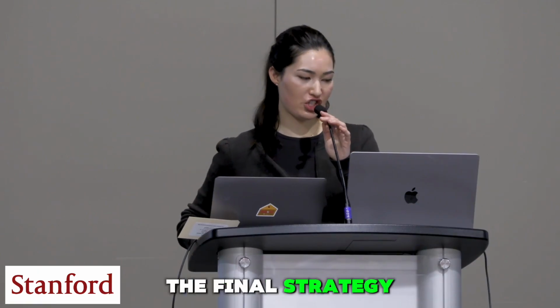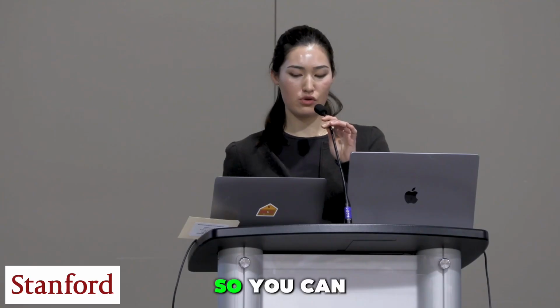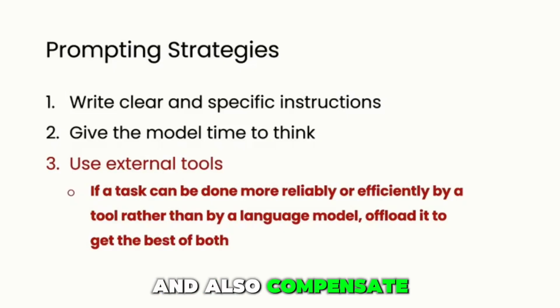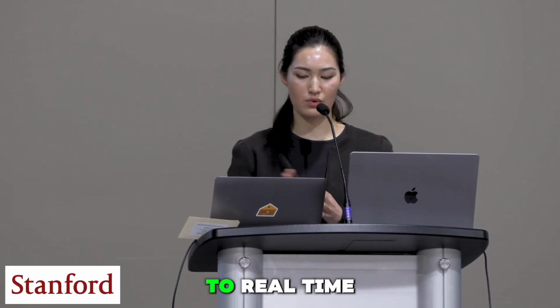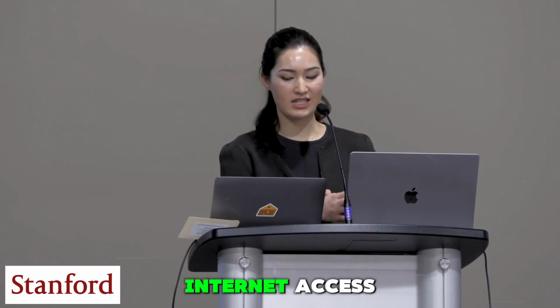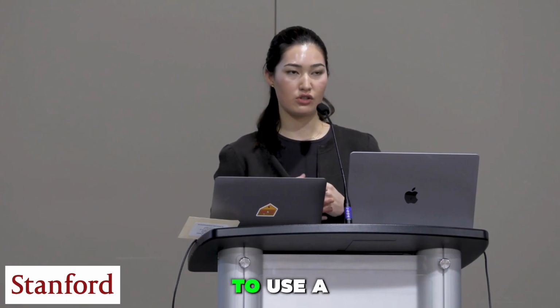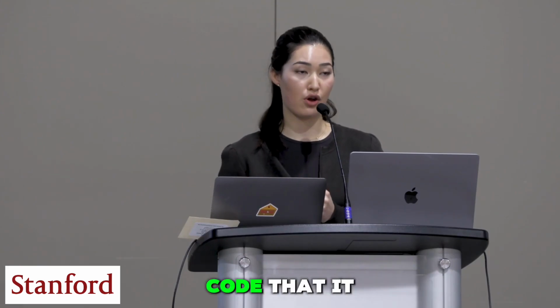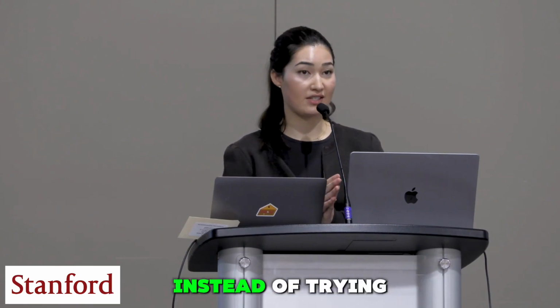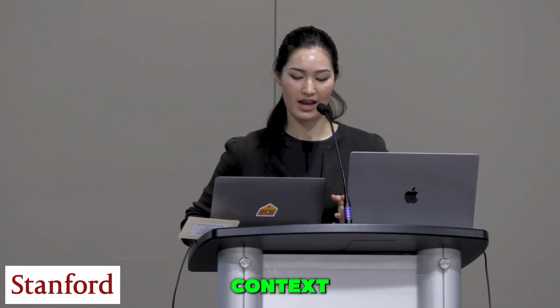The final strategy is to use external tools. You can augment the capabilities and also compensate for weaknesses of models by feeding in the outputs of other tools. For example, you can give the model access to real-time information beyond its knowledge cutoff via APIs or internet access. You can improve the model's math ability by allowing it to use a calculator or execute code that it writes. And you can also address the context limit by intelligently retrieving information when needed instead of trying to fit as much as you can into the context.